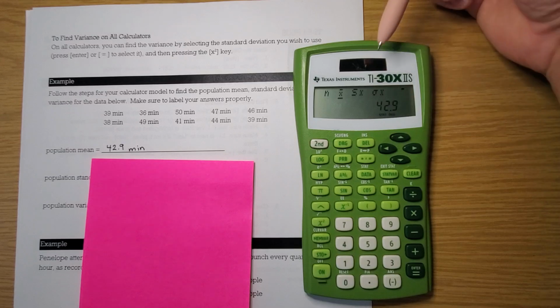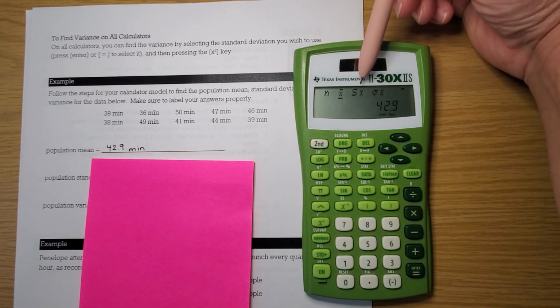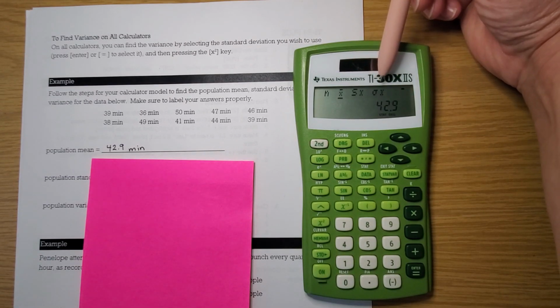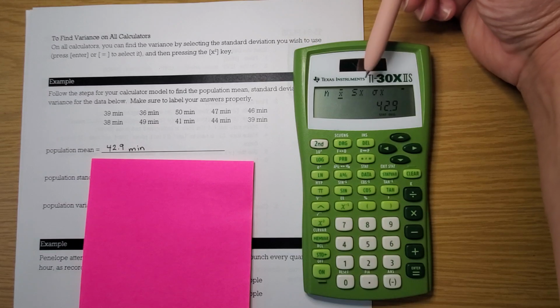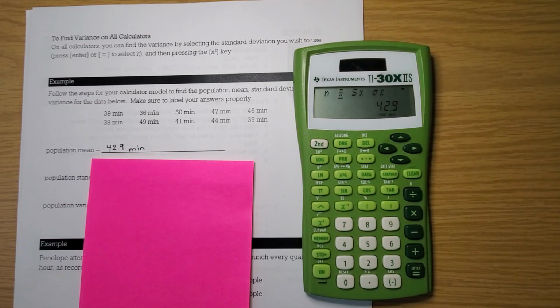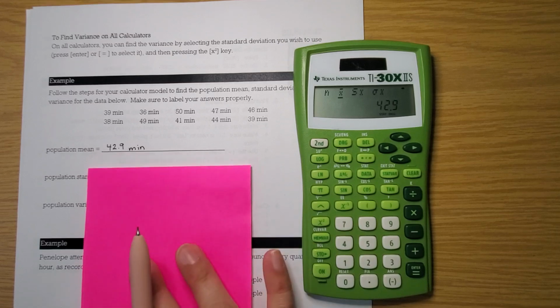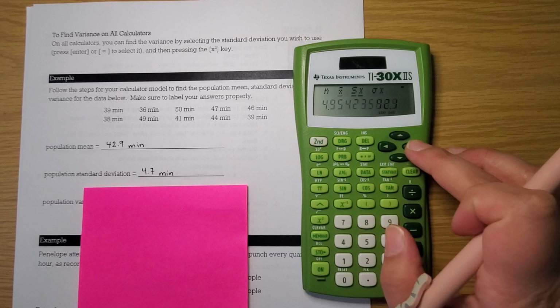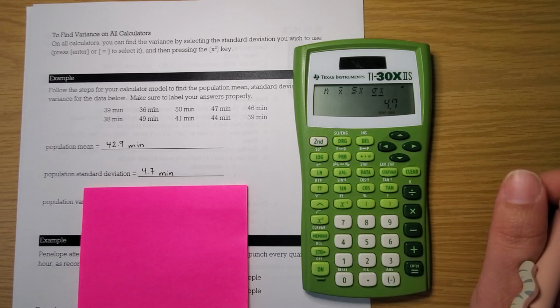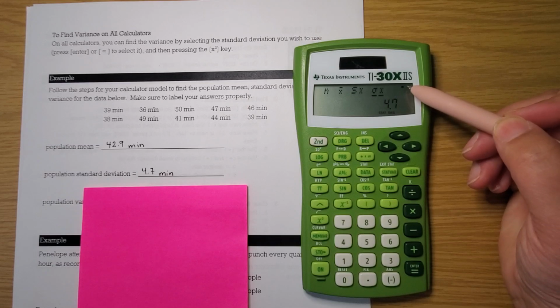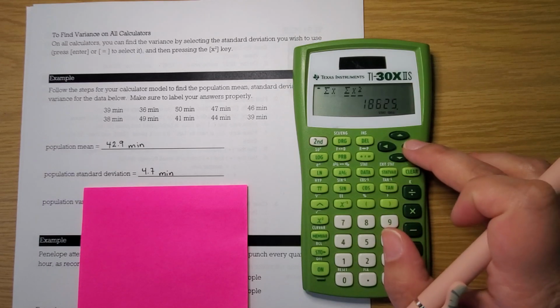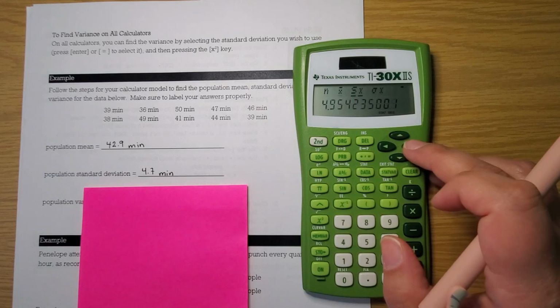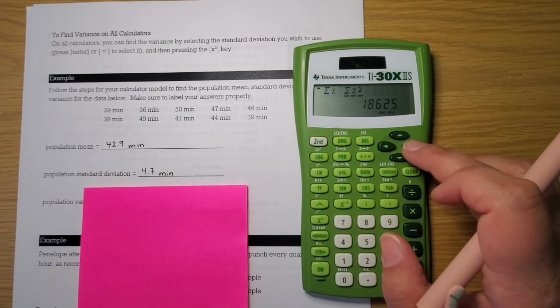Now, my calculator will use SX for a sample standard deviation and sigma x for population standard deviation. It doesn't know which one I need, so it's going to tell me both. In this case, we want to find the population standard deviation. So I'm going to scroll over to sigma x. Now, you'll notice there's a tiny little arrow here. I could keep scrolling and find some other things, but we're not going to use those for our class.